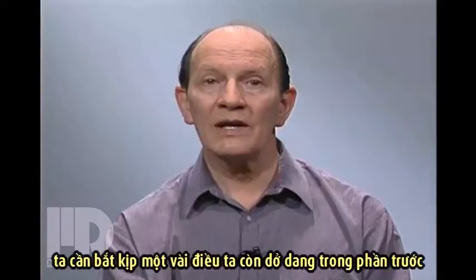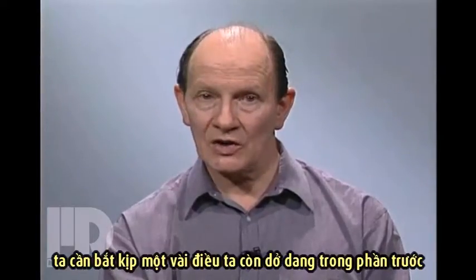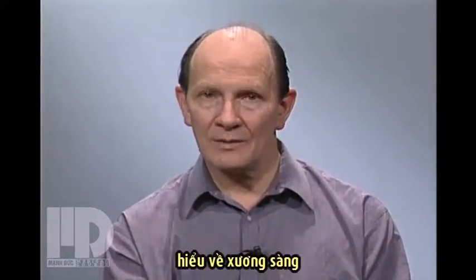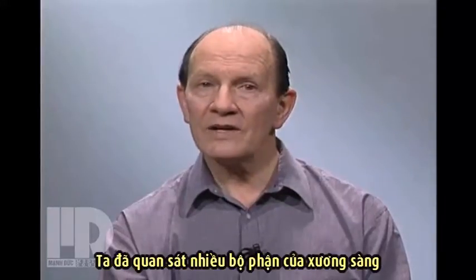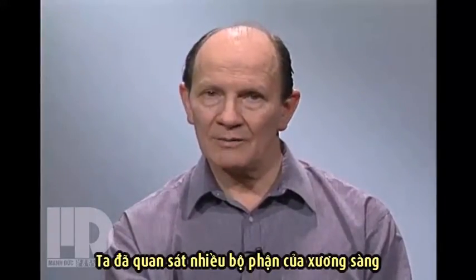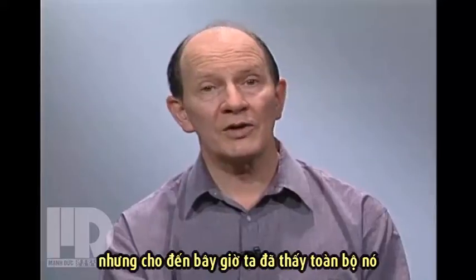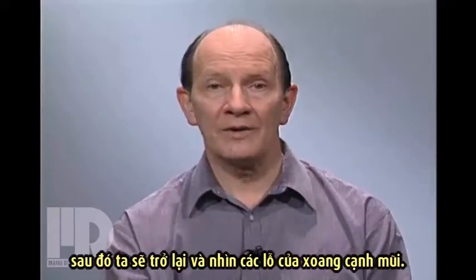Before we go further, we need to catch up on something that we left unfinished in the previous section: understanding the ethmoid bone. We've encountered the various parts of the ethmoid bone, but till now we've put off seeing the whole of it. We'll do that now. Then we'll come back and look at the openings of the paranasal sinuses.